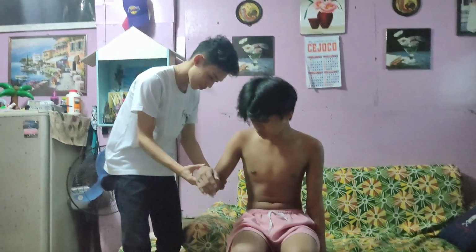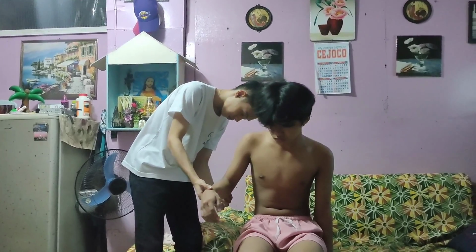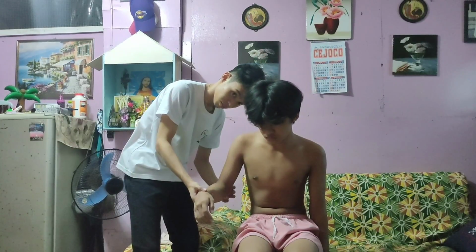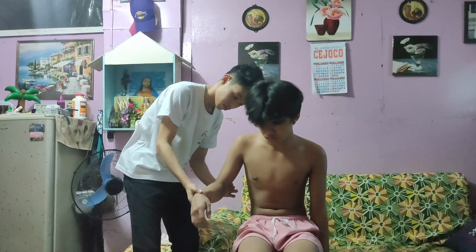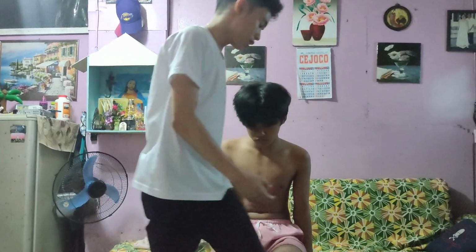Next you're going to inspect, palpate, and test range of motion of the elbows. Elbows are symmetric without deformities, redness, or swelling are the normal findings. So I'm going to check your elbow, sir. Okay.